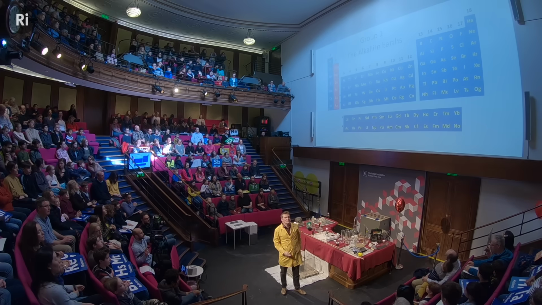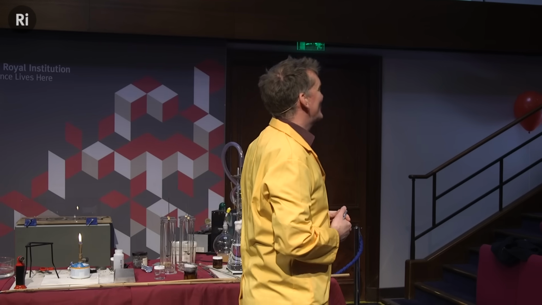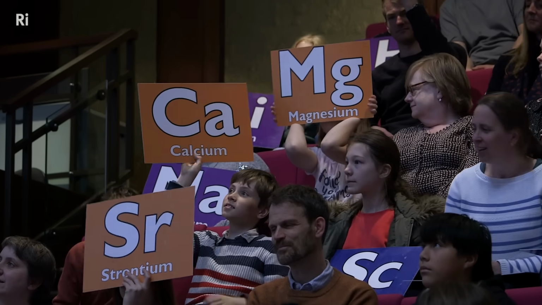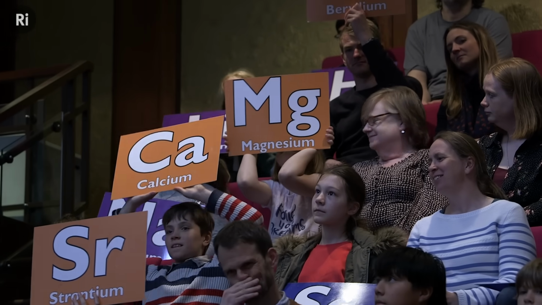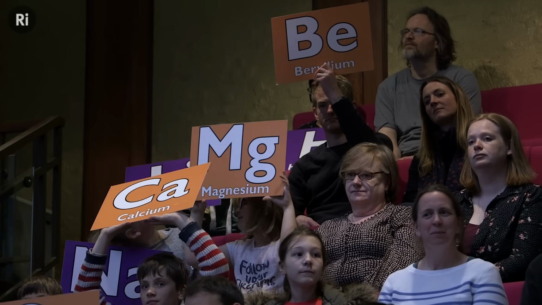Then we move to group 2. Group 2, the orange ones, very good. We're very busy, aren't you? You've got 2 to do, yes. Okay, so group 2 all have 2 electrons in the outermost shell. And this gives them similar properties to each other, as we shall see, but different from those from group 1.